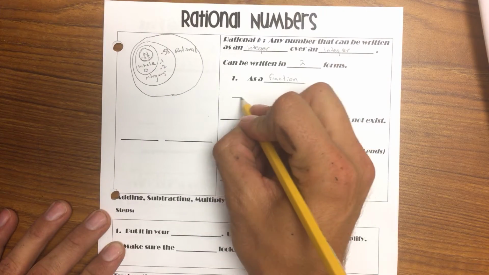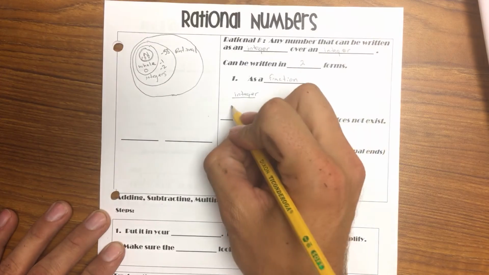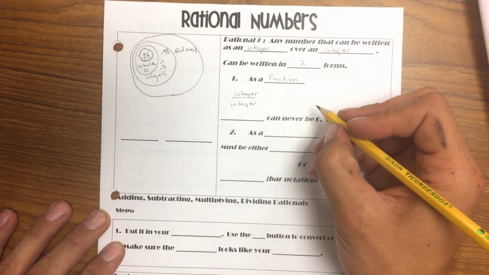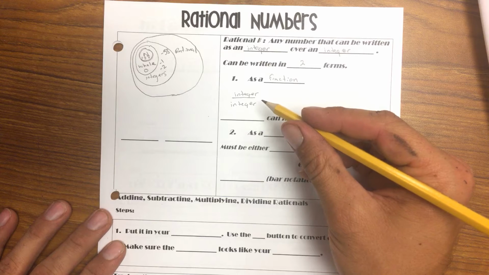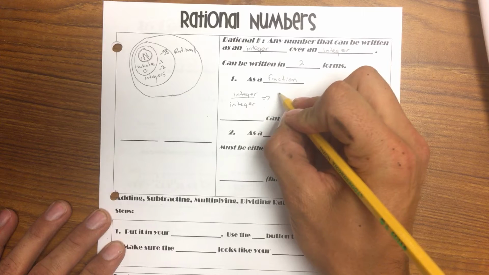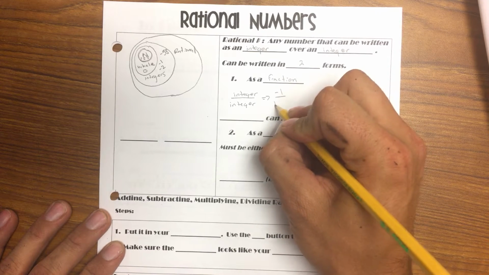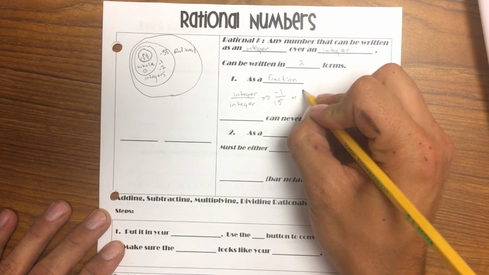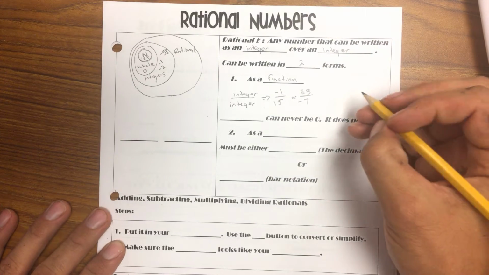On top of our fraction, we have an integer. And on the bottom of our fraction, we have an integer. And that's what we call a rational number. A few examples of that. So an integer over an integer, all we need is something like -1 over 15 as an example, or 53 over -7 is another rational number.